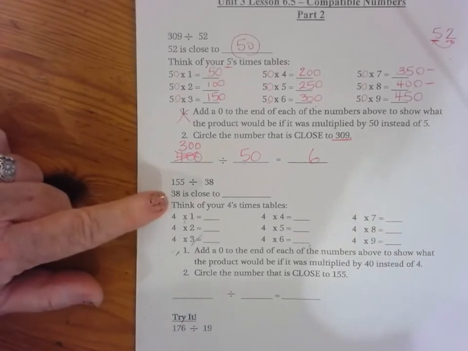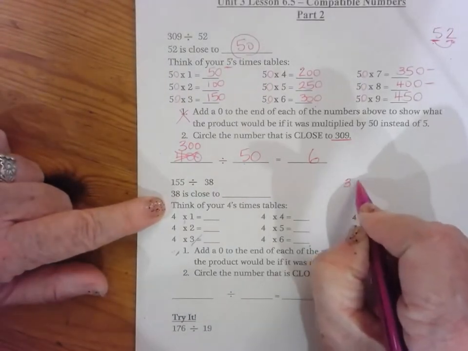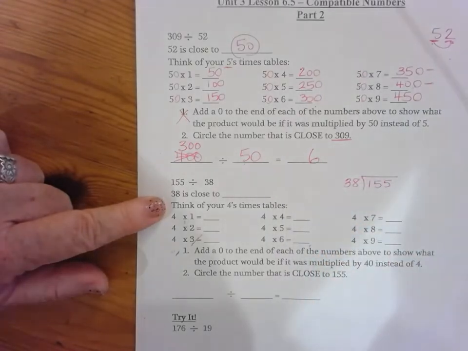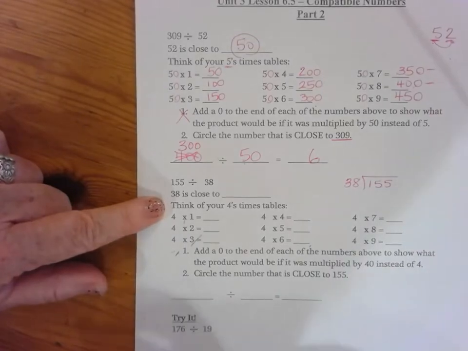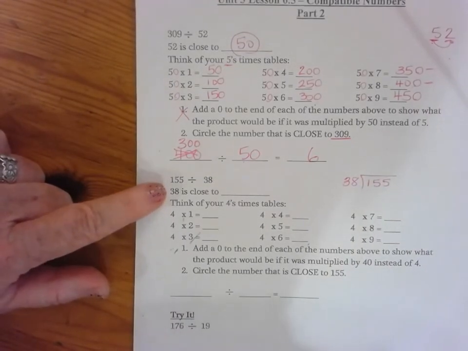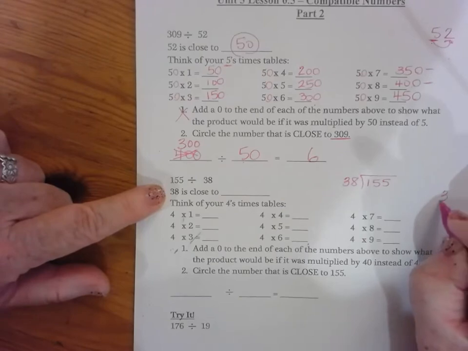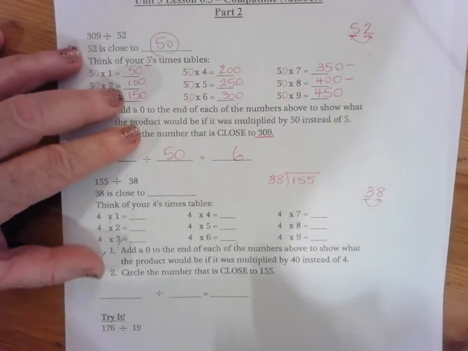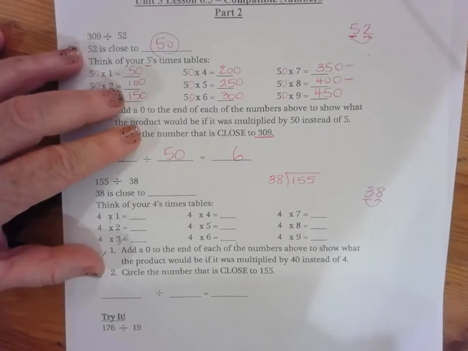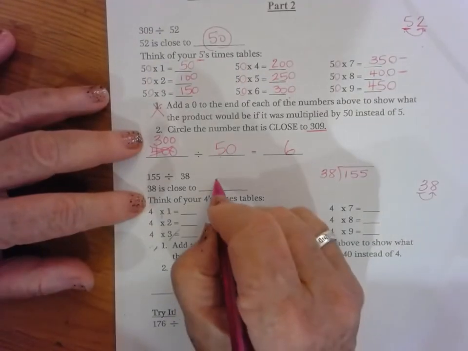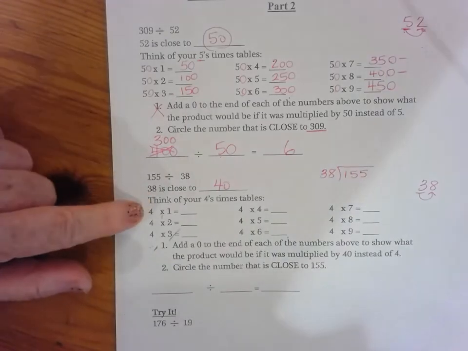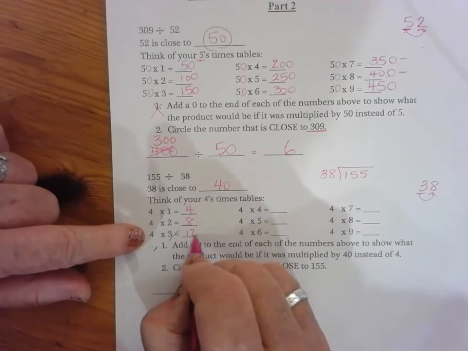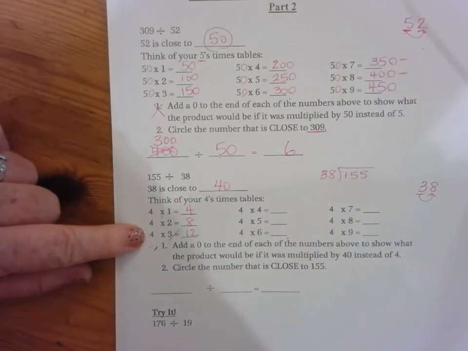155 divided by 38. All we're doing is finding compatible numbers. We're not doing the math today. 38 is close to... Make it to the closest 10. It would be 40. So we'll think of our 4s tables. Stop the video, fill it in, and then come back to me.